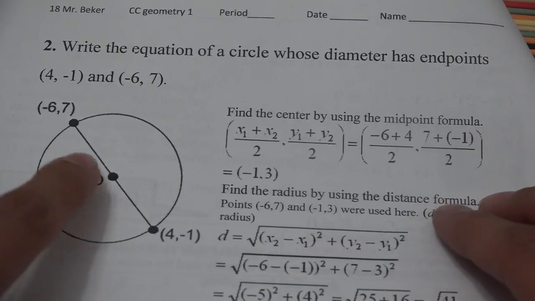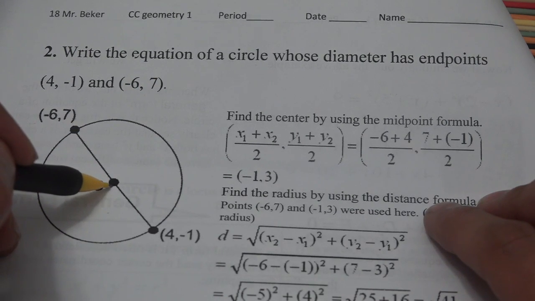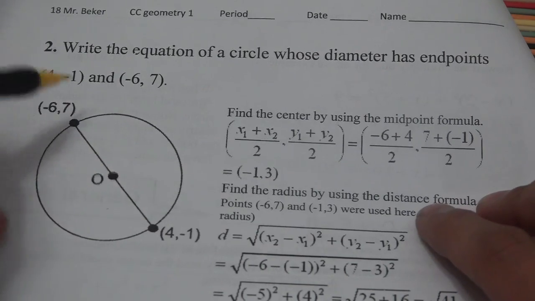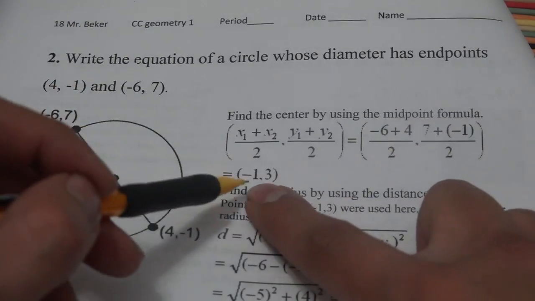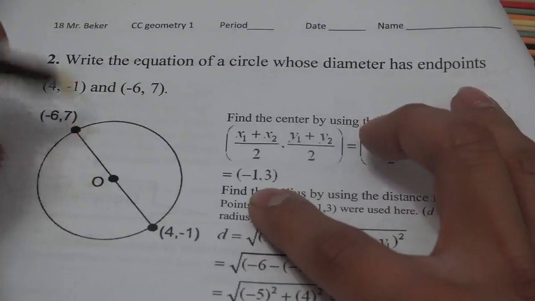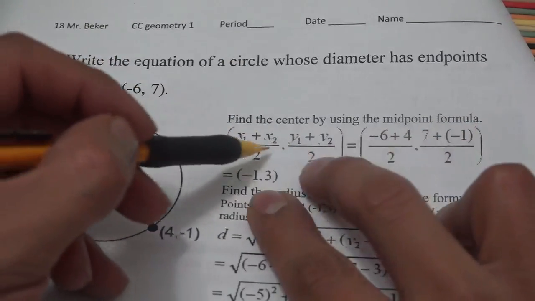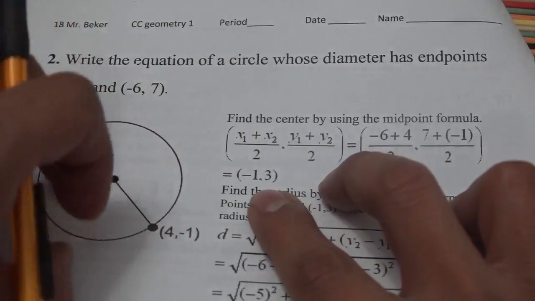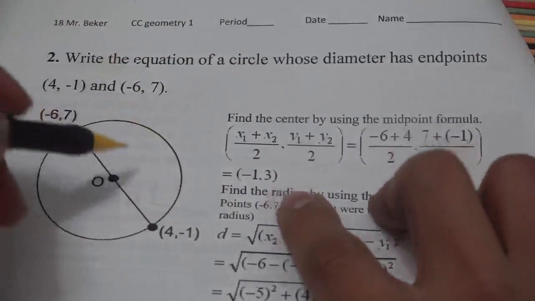But then how am I going to get the radius here? Well, the radius is half of the diameter. So I need to know what the coordinates of this point are. So I find the midpoint. So the midpoint is nothing more than -1 comma 3. See? How do you find the midpoint? You add the x's, divide by 2, you add the y's and divide by 2. I'm telling you right here, okay? Even if you're not watching the video, you should be able to read this and understand it. So I find the midpoint.